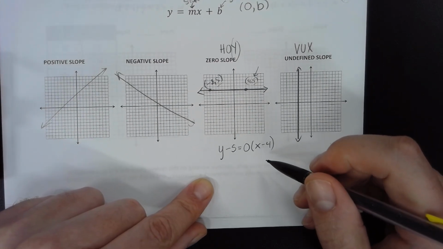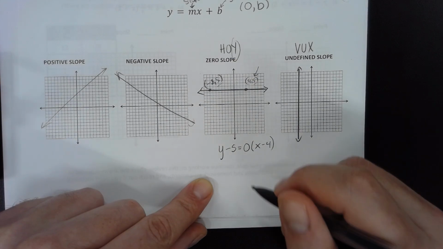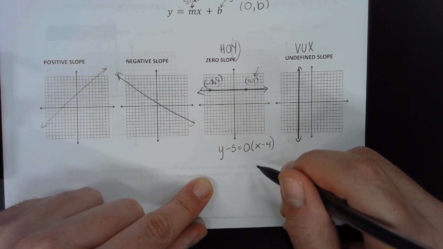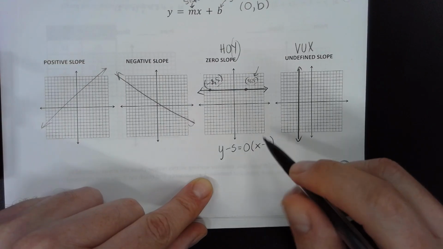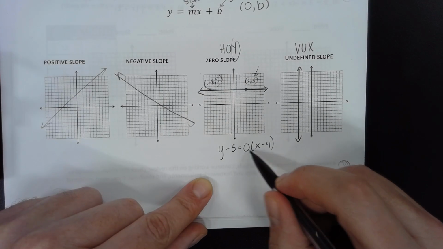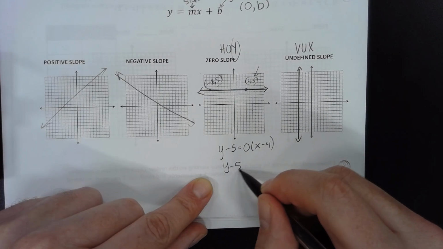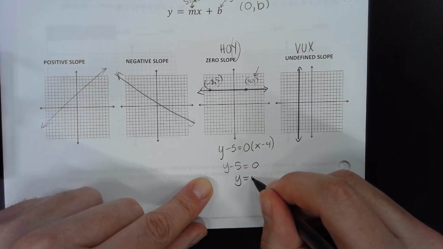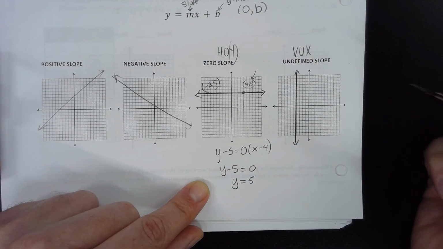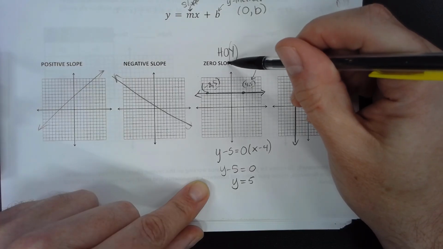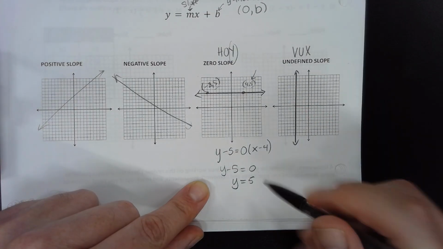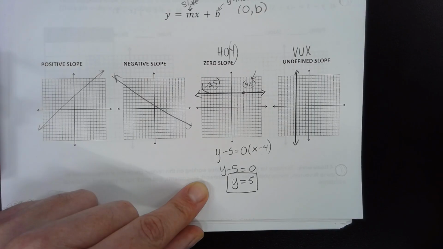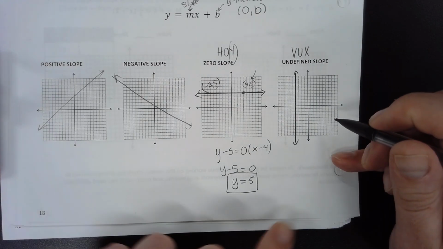But when I put this into Delta Math for homework, it kind of said, hey, let's rethink this. There's something wrong about it. And that's why I had to teach you a different way to write this. If you multiply 0 times anything, you get 0. And if you add 5 to both sides, you get the equation y equals 5. So I think when we have a special slope, a slope of 0 or undefined, we have to write our equation just a little bit differently. So this would be the equation y equals 5.